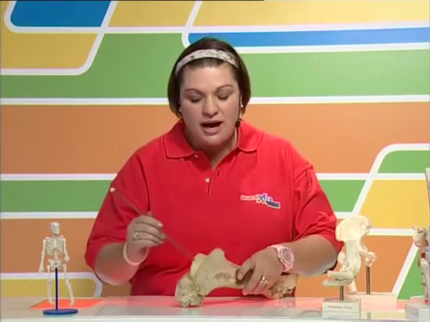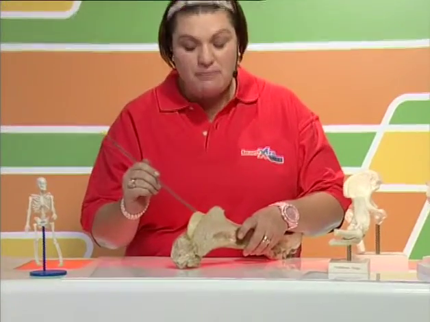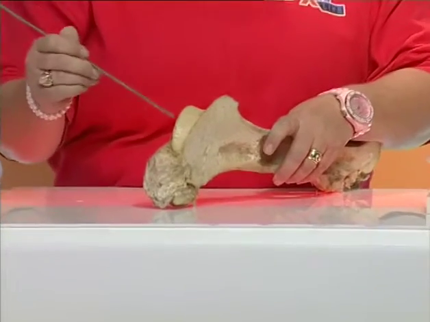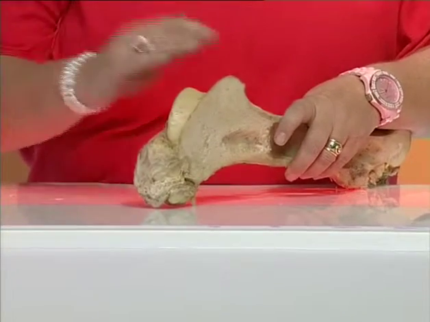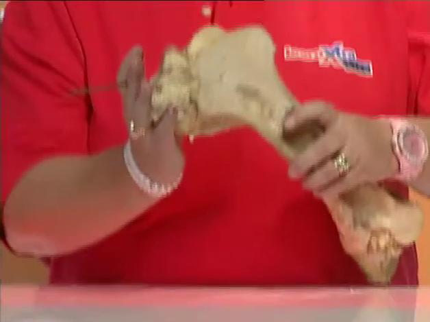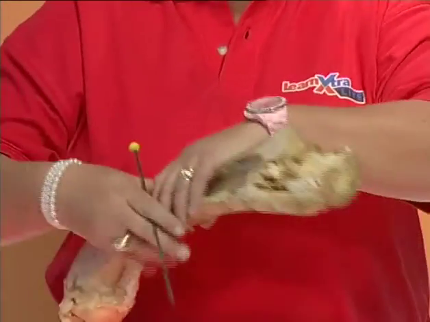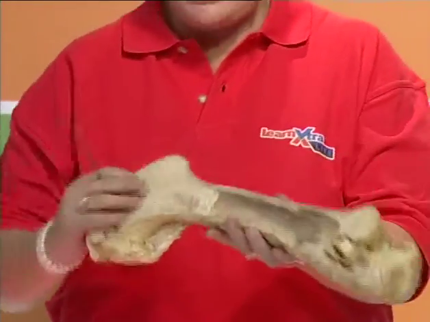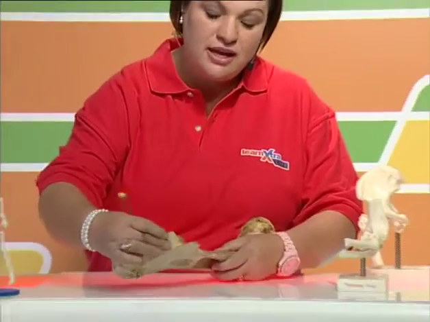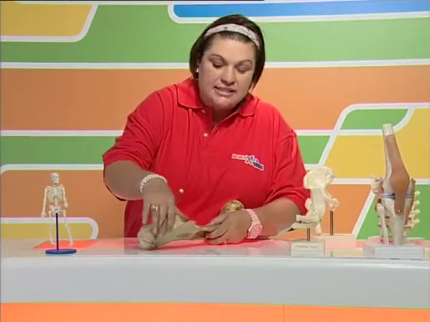That is called hyaline cartilage. If you remember back when we did connective tissue, hyaline cartilage is covering the epiphysis. It covers the ends of the long bones and makes them nice and smooth.